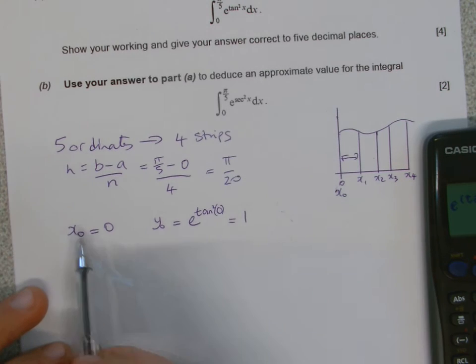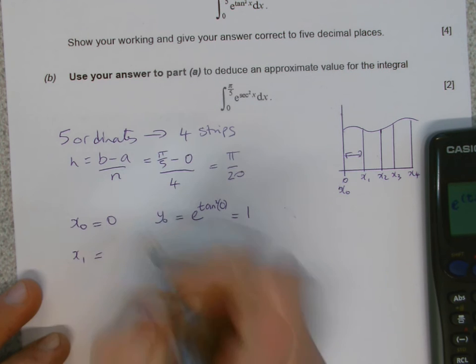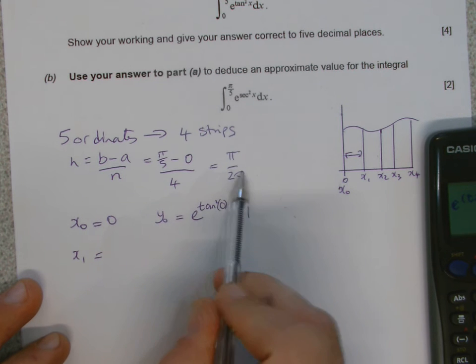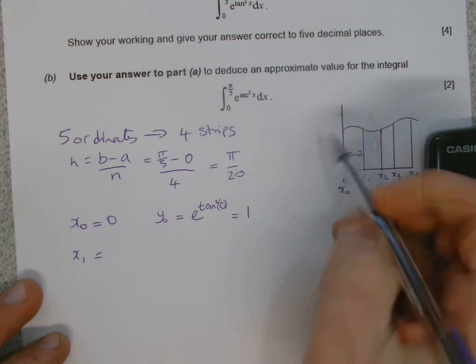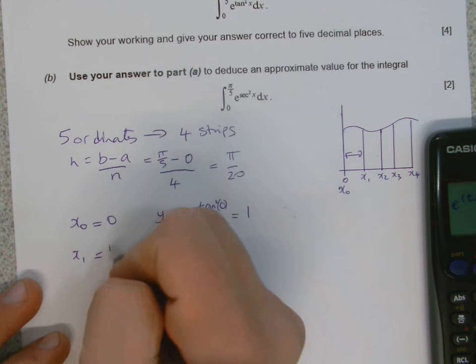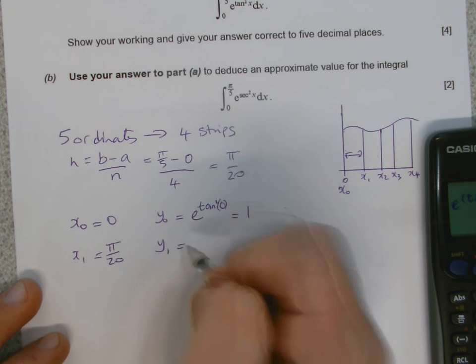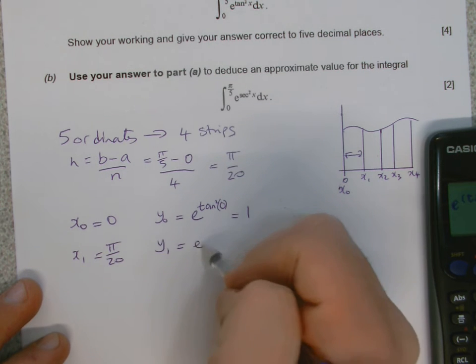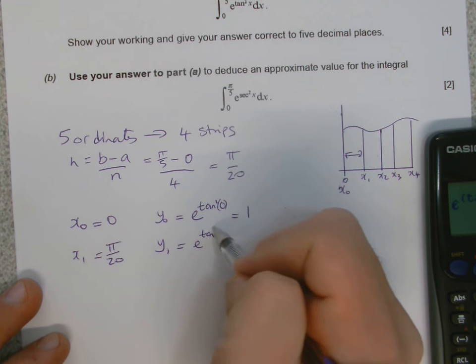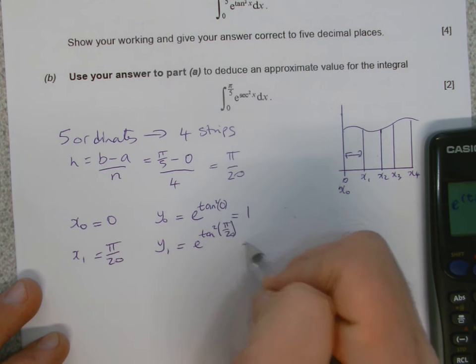Now my next ordinate x1 is going to be 0, and then I'm going to add on that height, which is pi over 20, isn't it? 0 plus pi over 20 is just pi over 20. So I'm going to put that in here, y1, so that will be e to the tan squared of pi over 20, and I'll work that out.